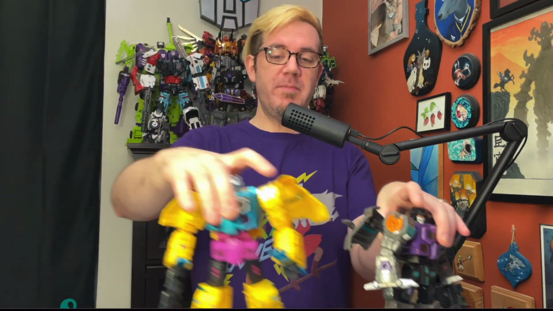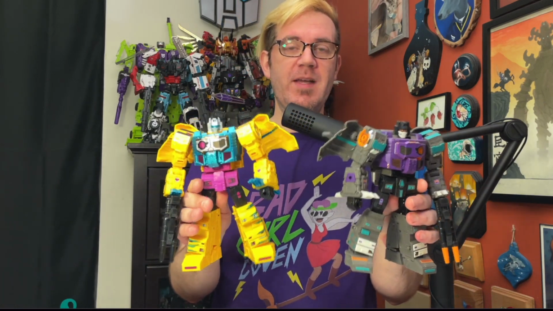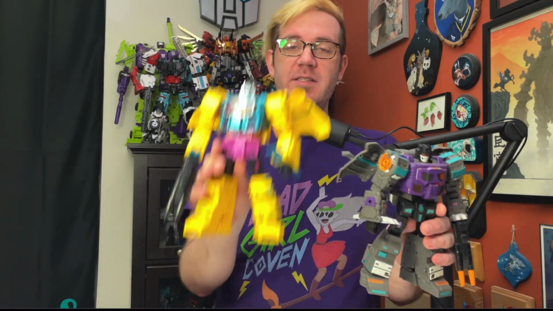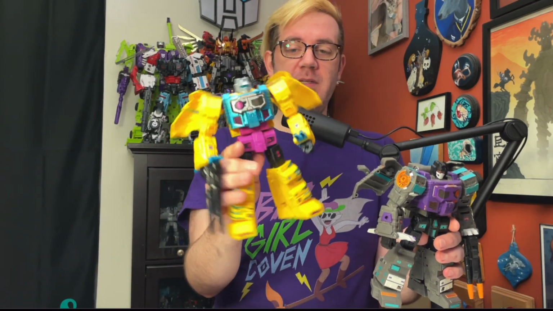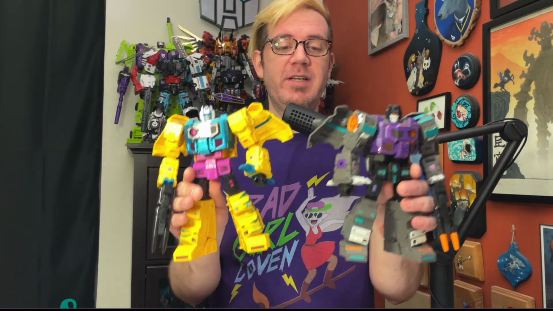But repaints are essentially a figure that is exactly the same as another figure, mechanically, just with a different paint scheme, or a different color scheme, or deco, if you will. We touched on that earlier. Case in point, the many iterations of Studio Series 86 Grimlock, of which I will eventually own all of them. I'm just waiting for the G2 and the Godzilla one to come out right now. But you've got G2 Grimlock, the yellow G2 Grimlock, not the blue one. I have the blue one on pre-order, and Shattered Glass Grimlock.